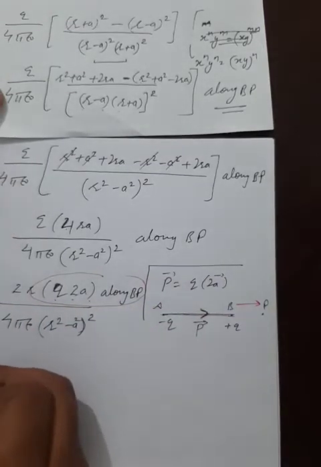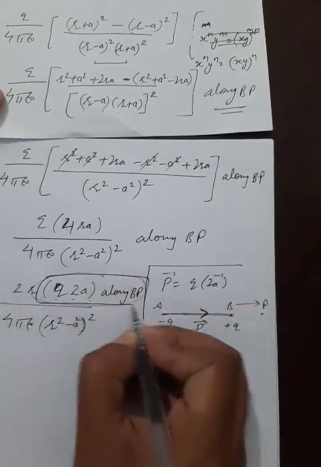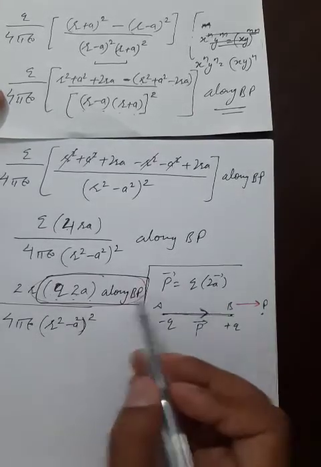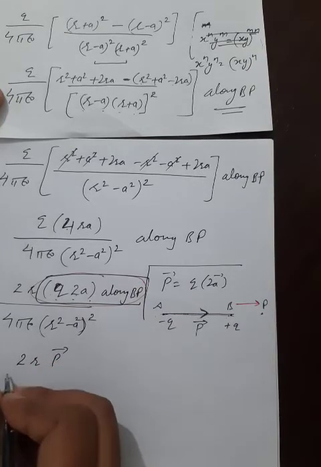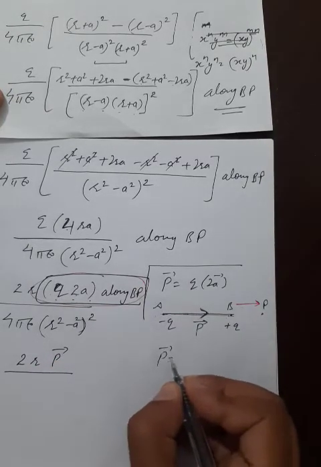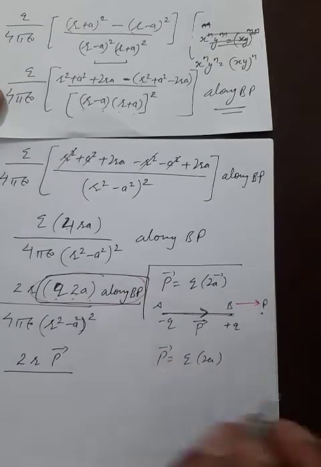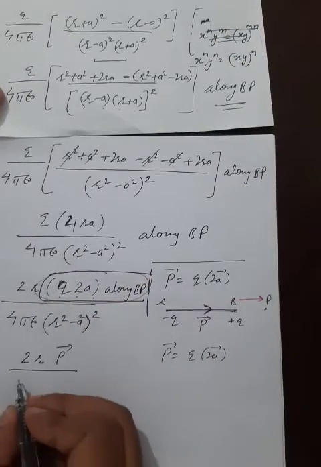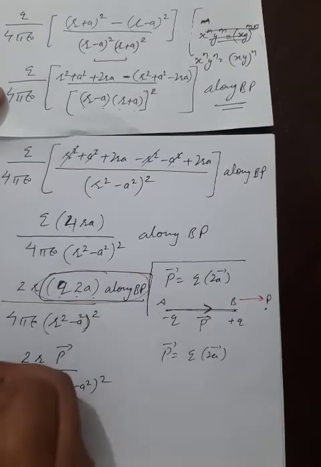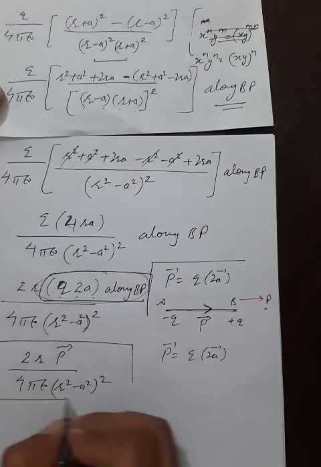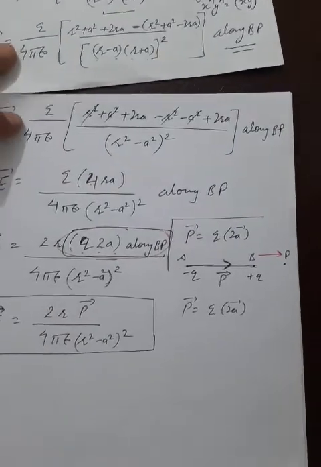So here this term becomes the dipole moment, that is dipole moment Q into 2A with the direction. As it is a vector quantity, we will be left with P vector here. P vector is Q into 2A and its direction is BP. So this is the electric field intensity due to the electric dipole at a point on the axis of the dipole.